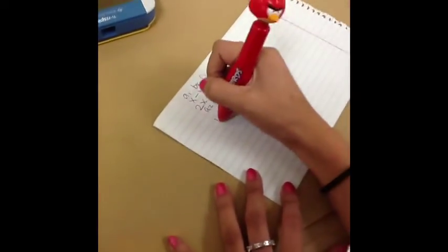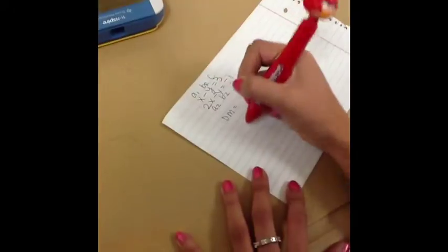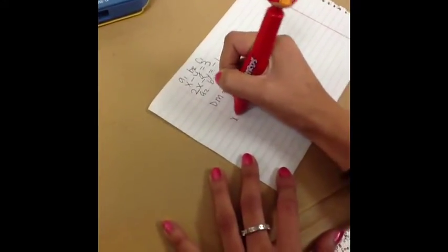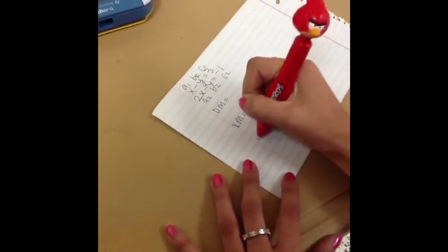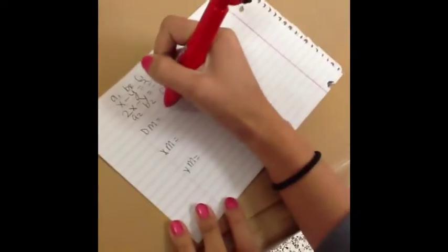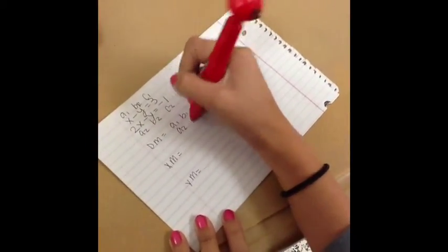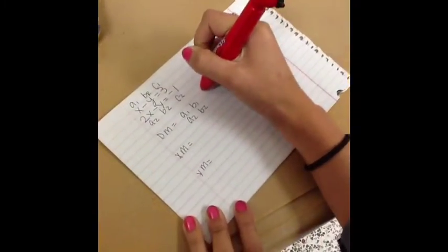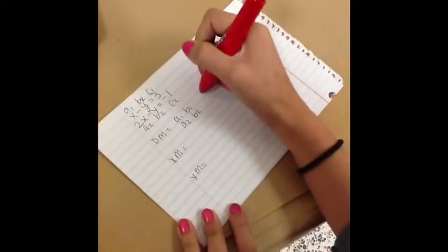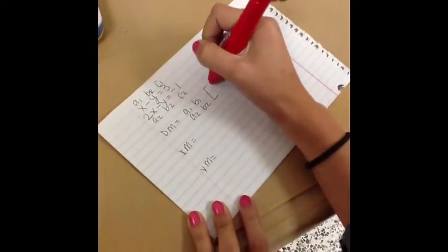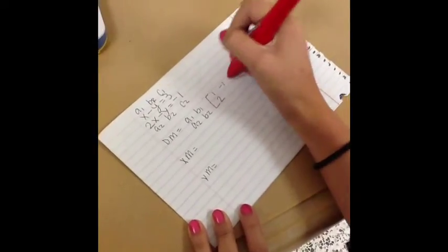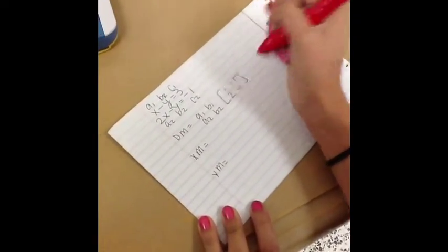You'll have to get the D matrix, the X matrix, and the Y matrix. Now that I understand that, my next problem was putting them in their matrices of x, y, and z. To get the D matrices, you have to put in A1, A2, B1, and B2. That will look like 1, 2, negative 1, and negative 1.